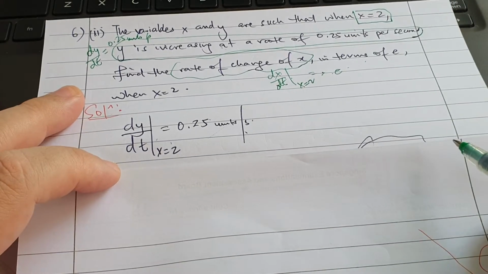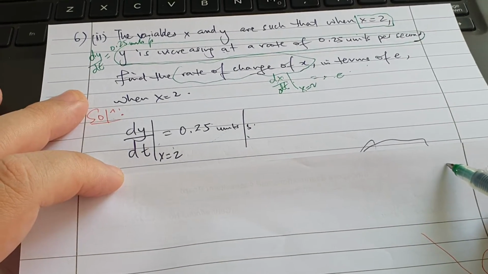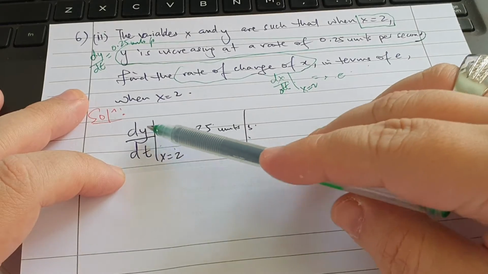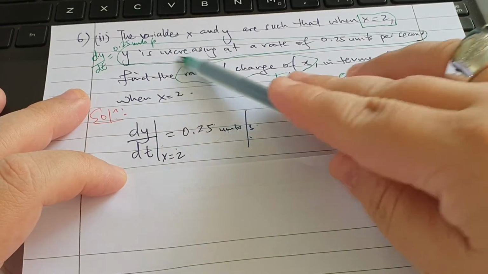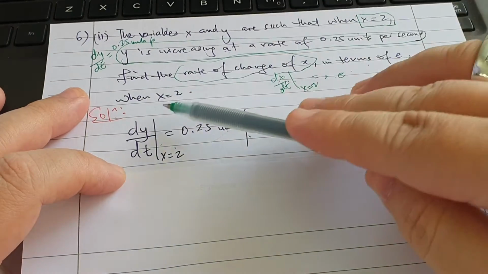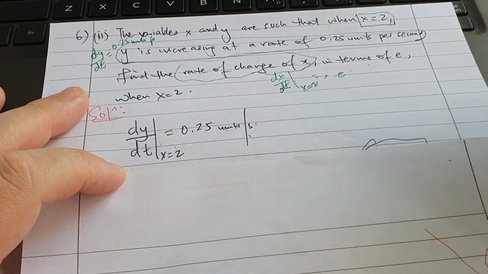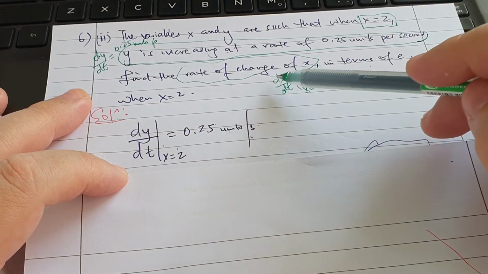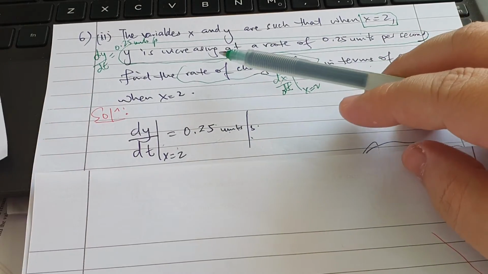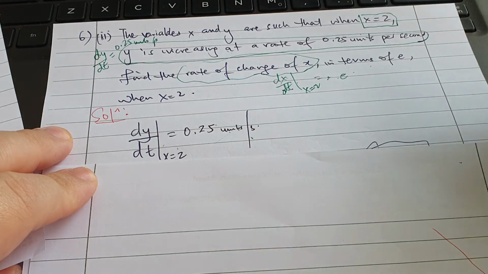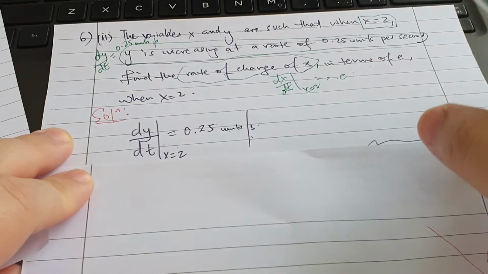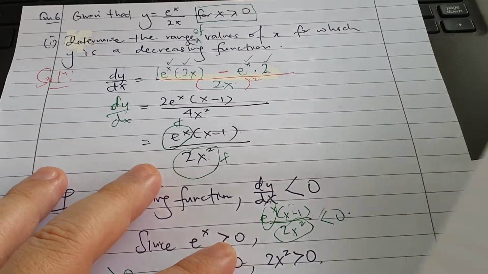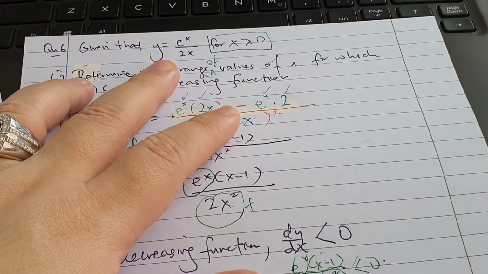So how do we do it? You see, there is dy/dt we know already. What else do we know? We know x equals 2. Then we want to find dx/dt. How to find it when x equals 2? Yeah, so you don't think that this is an isolated question. The relationship between x and y actually was here, at the first part.